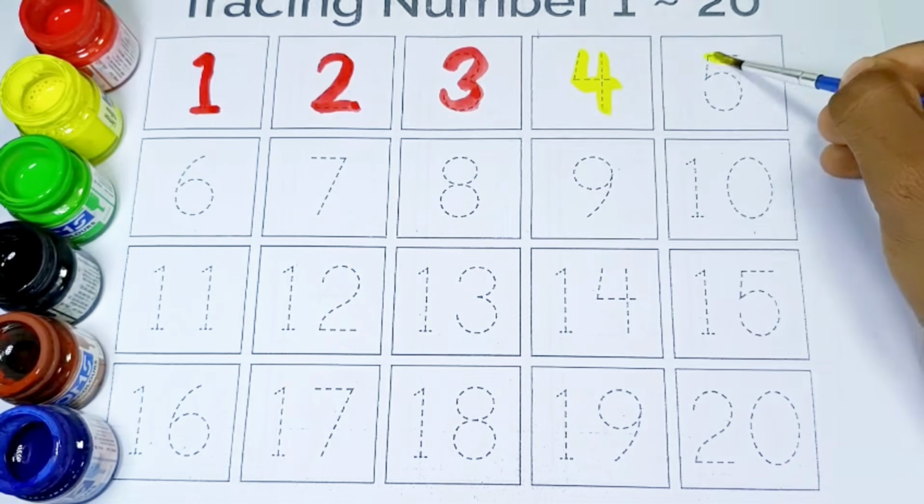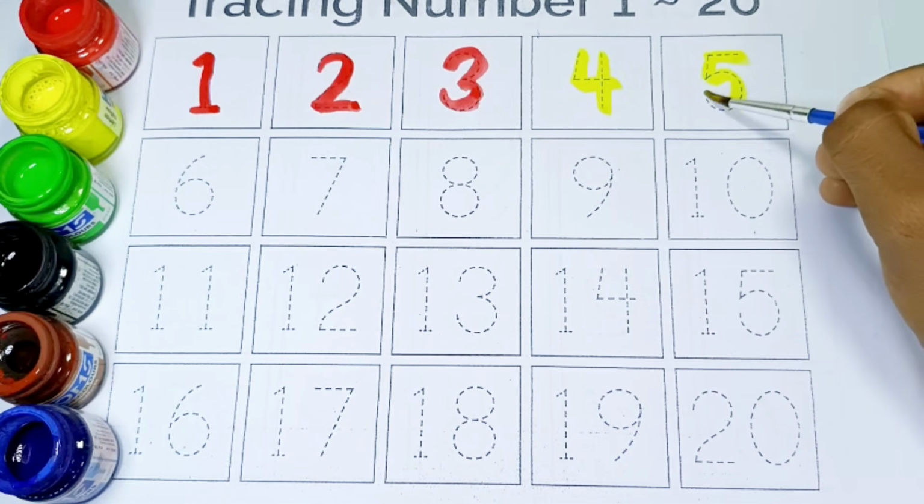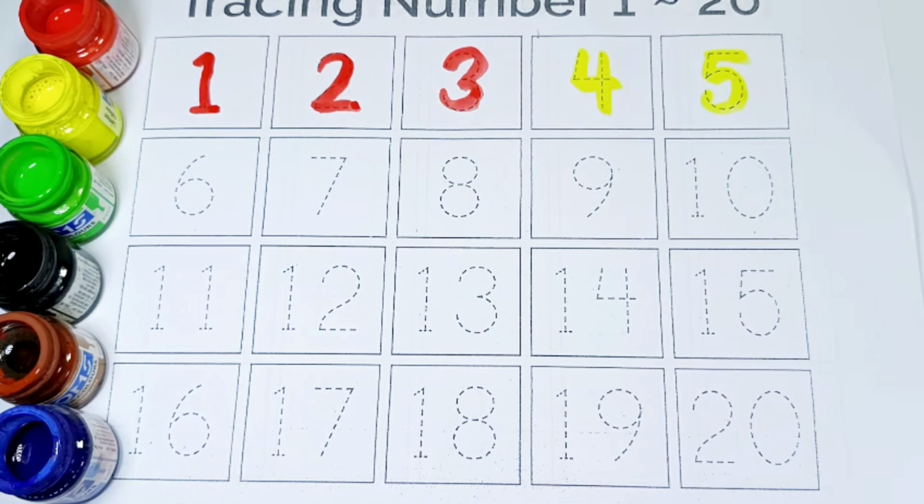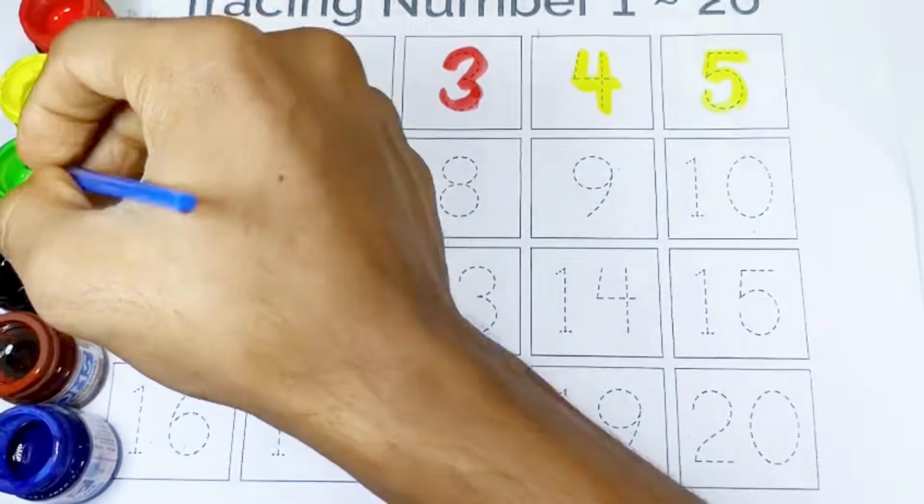4, 5. Kids, now you draw 6 and use green color.